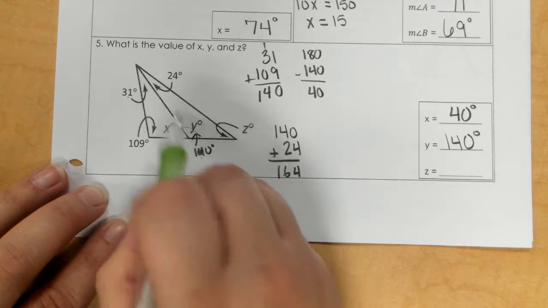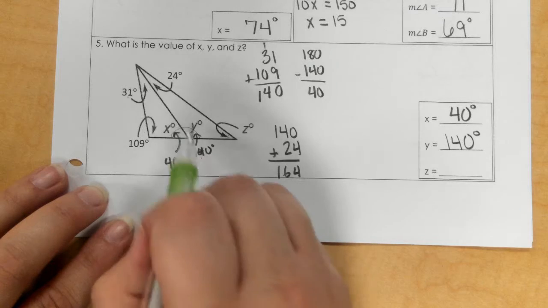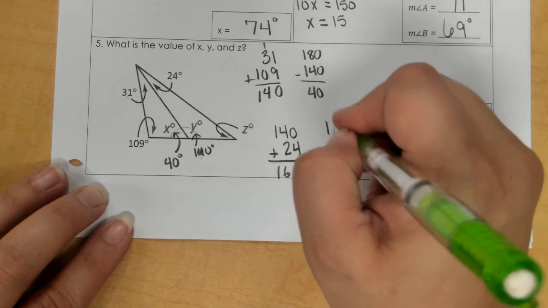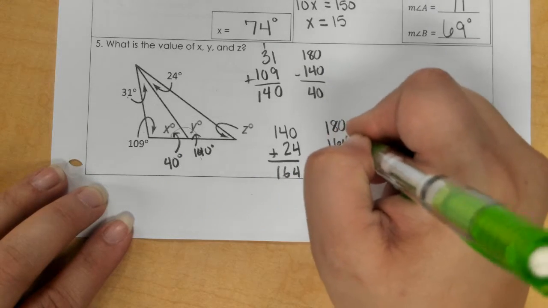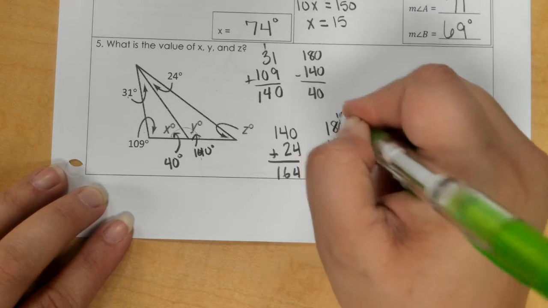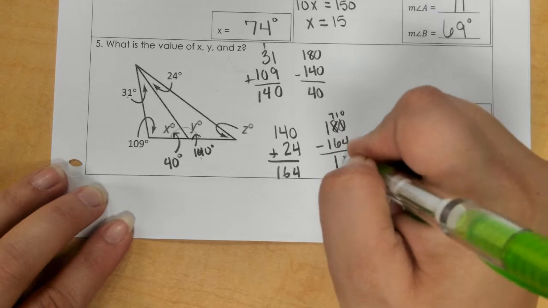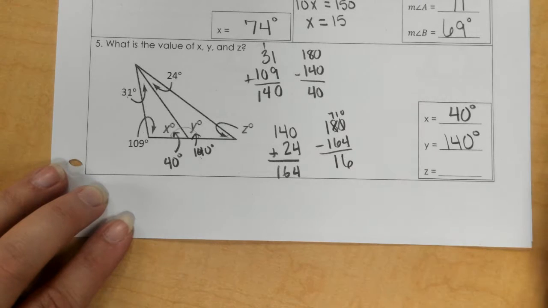And then I would add 140 and 24 and get 164, and then to get z, I would subtract that, 164, from 180, and this gives me 16 degrees.